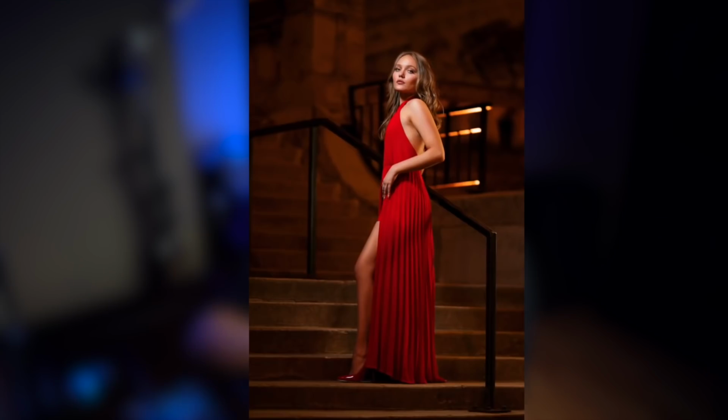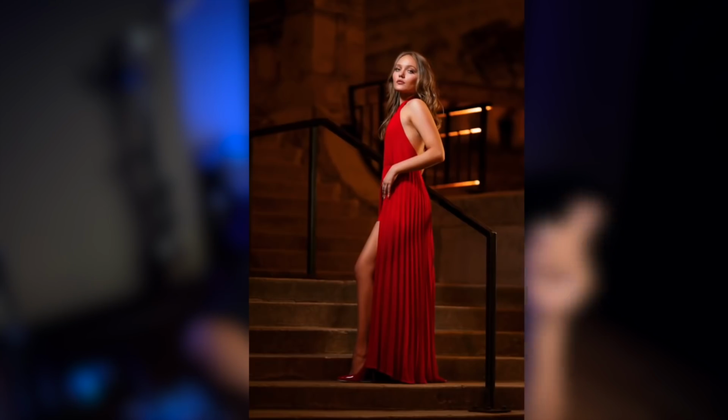Actually, now that I think about it, I also used the Sigma Art 105 1.4 later that night at another photo shoot that I did with my friend Sam with a model by the name of Hillary. If you guys are interested in knowing how I took this photo on the screen right here, you can check out the link that's in the top right corner of the screen.